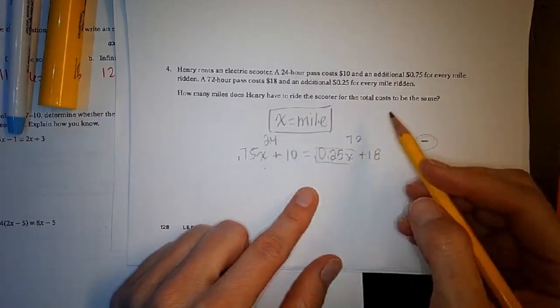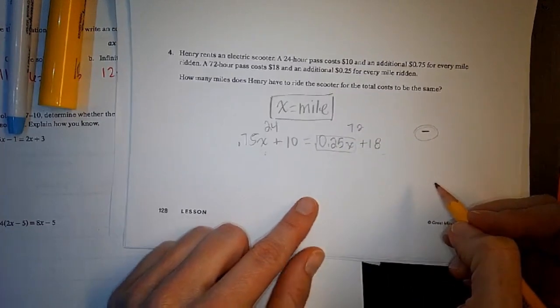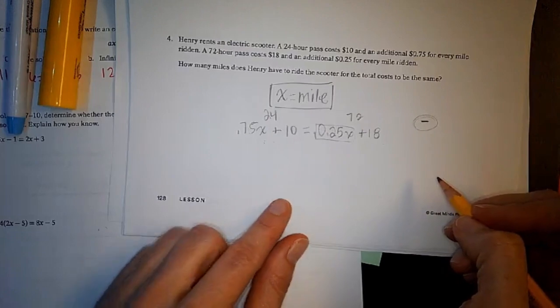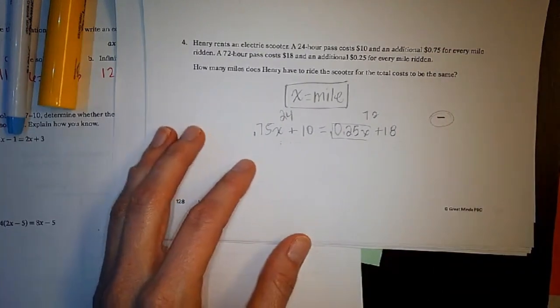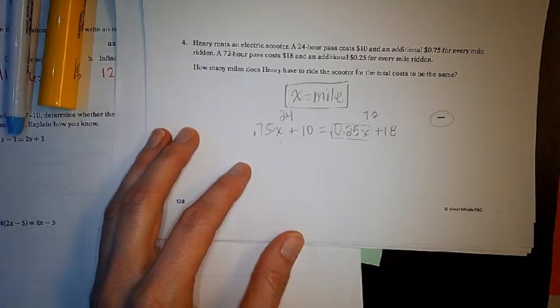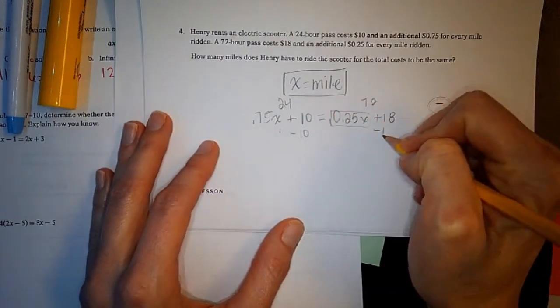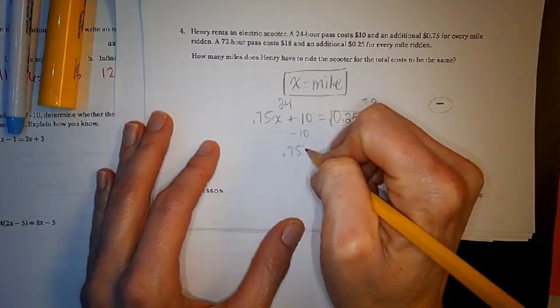Okay, now we're going to solve. So what do we want to do? Subtract. Okay, we'll subtract 10 from both sides. 0.75x equals 0.25x plus 8. Now what?